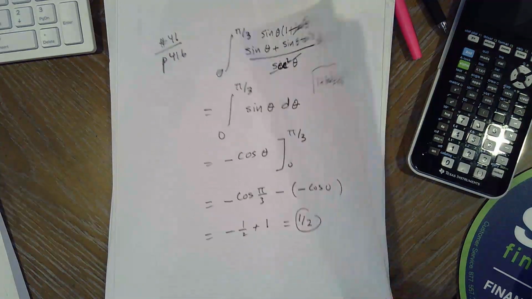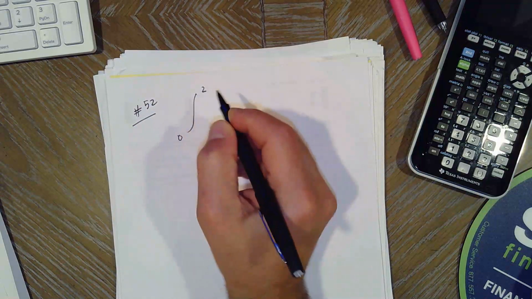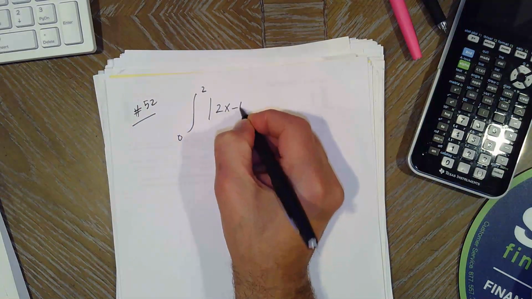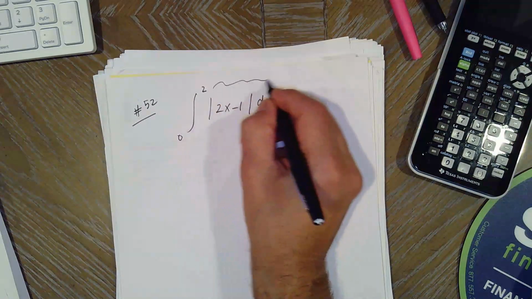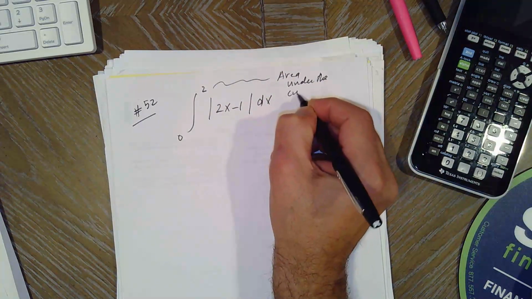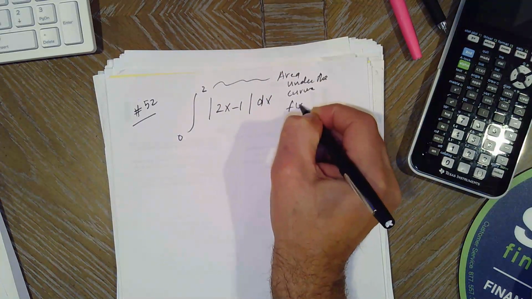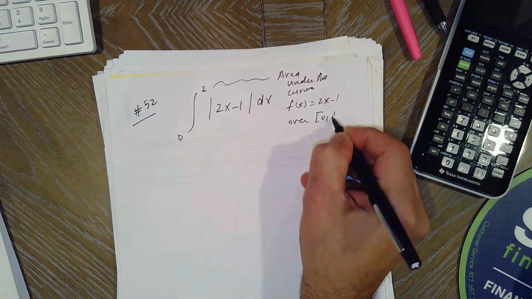52. So if we're doing the integral from 0 to 2 of the absolute value of 2x minus 1 dx, when they do absolute value, that means they want the area under the curve, okay? Area under the curve f of x equals 2x minus 1 over 0 to 2.